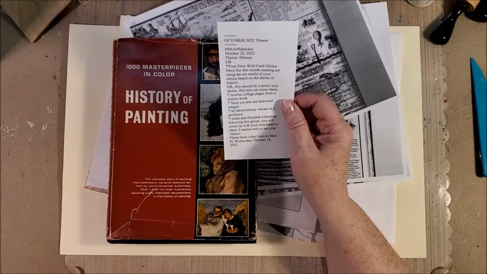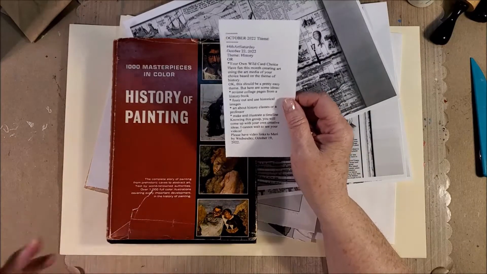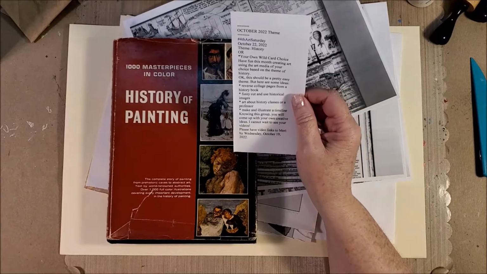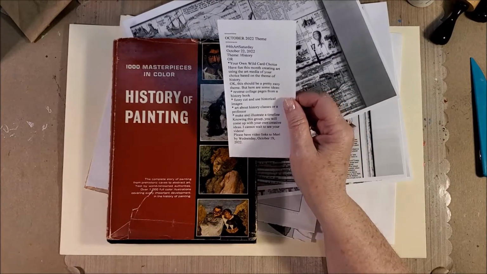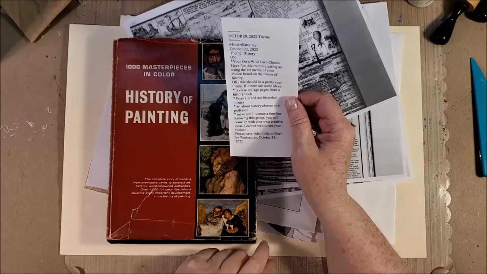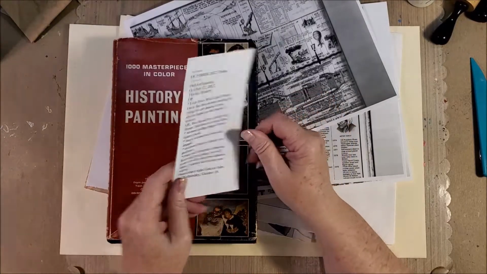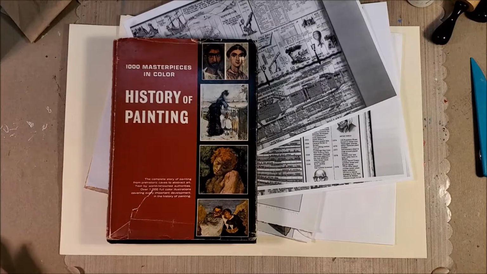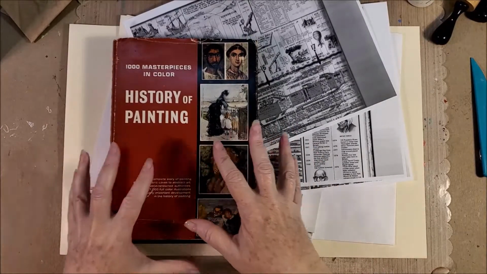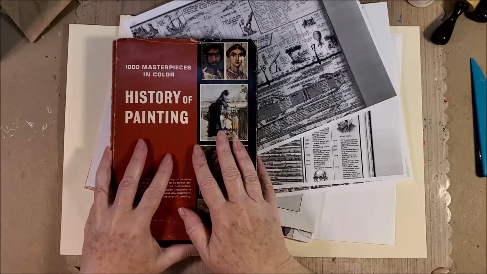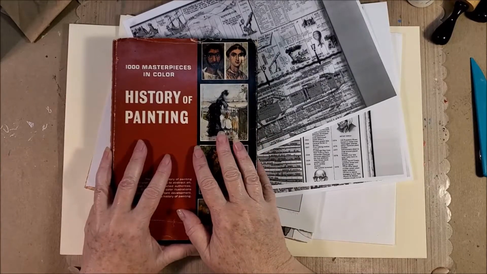Okay. I honestly struggled with this one. It took a while, and I'm not sure exactly where I'm going to head with it, but I have a rough idea, so we're going to hope it comes out. I'm going to use images out of this History of Painting.